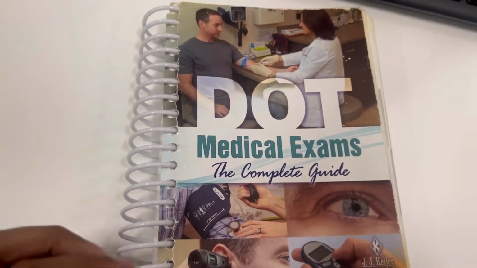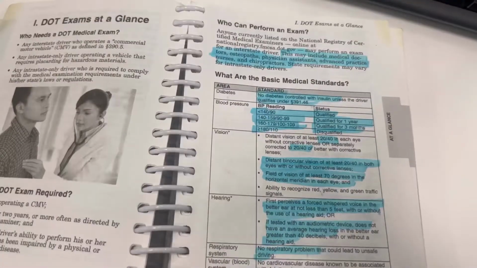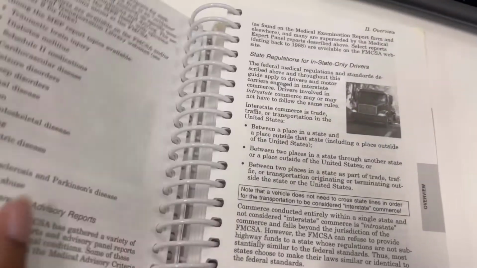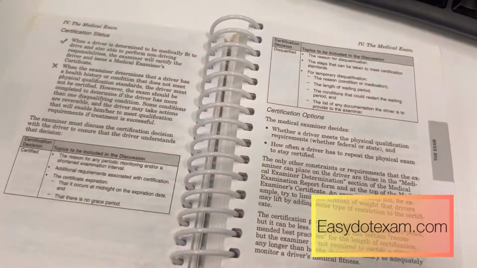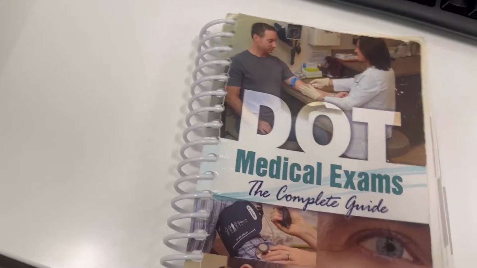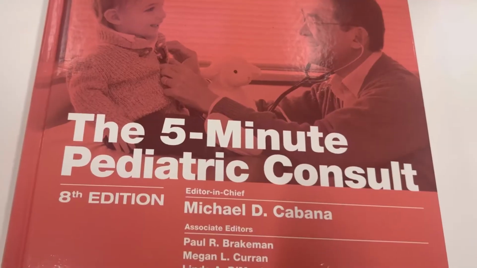Okay, this next reference is if you do DOT exams at your clinic. So this is a good resource to have. I'm also going to give information about a website that you can use. It's a subscription that you can pay for, but I have found it to be very helpful when doing my DOT physical exams. This next resource is the 5-minute Pediatric Consult.